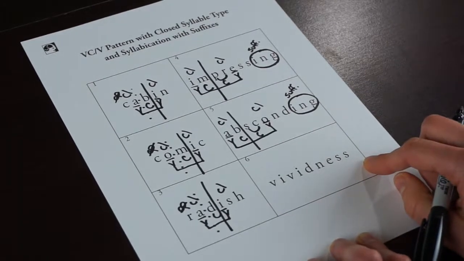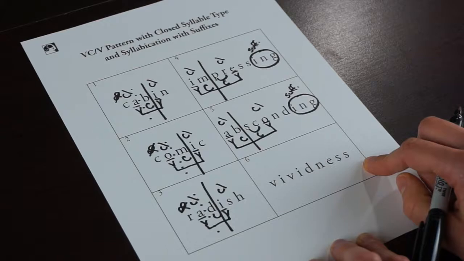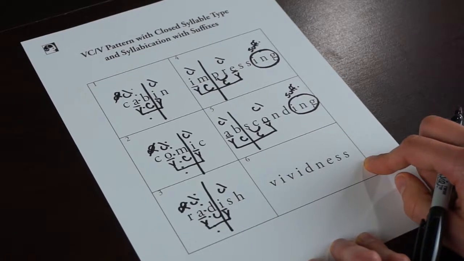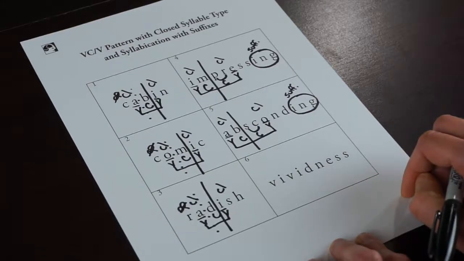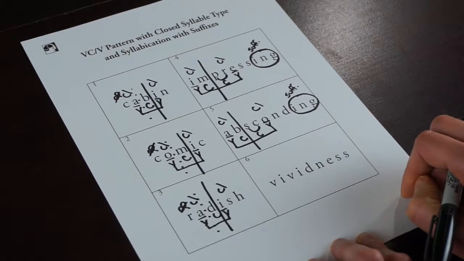Number 6 combines a suffix with that VCV pattern. Pause the video and try number 6. When you're done, come back to see how this word should look.